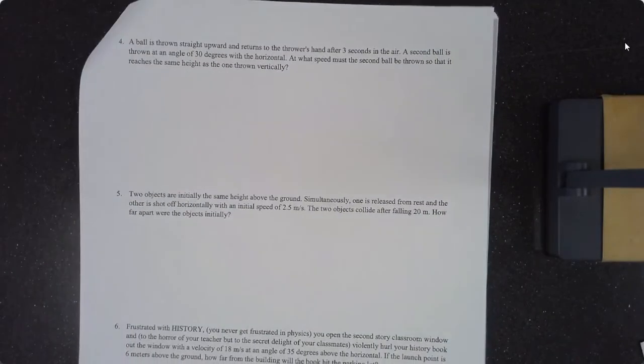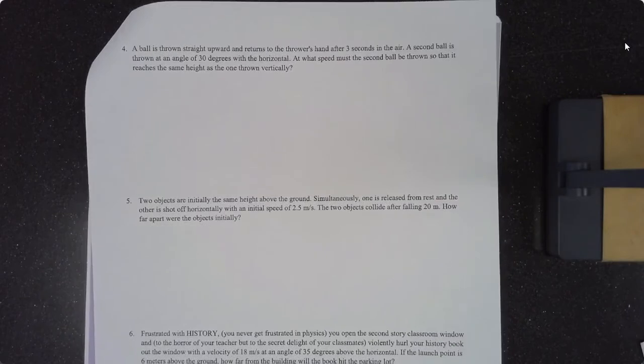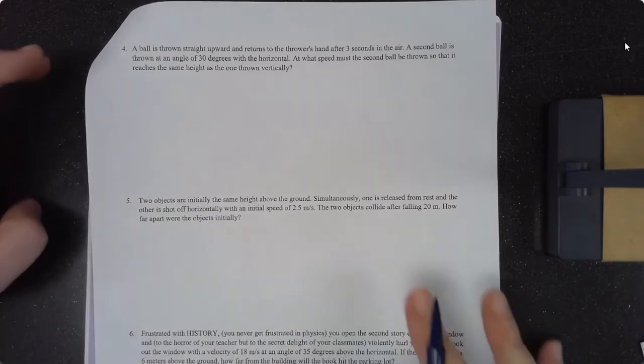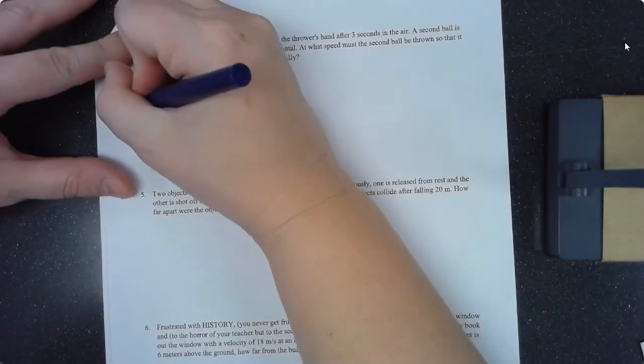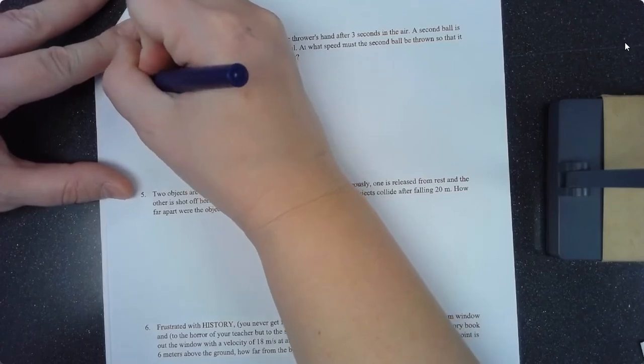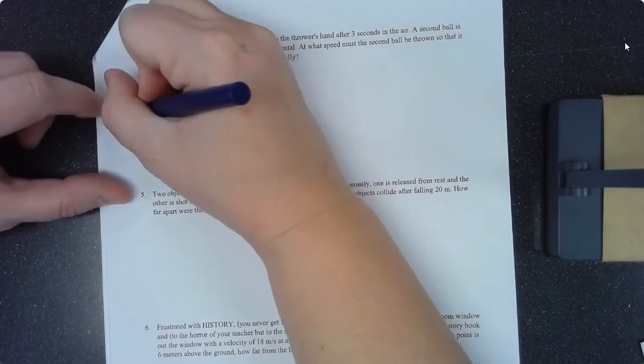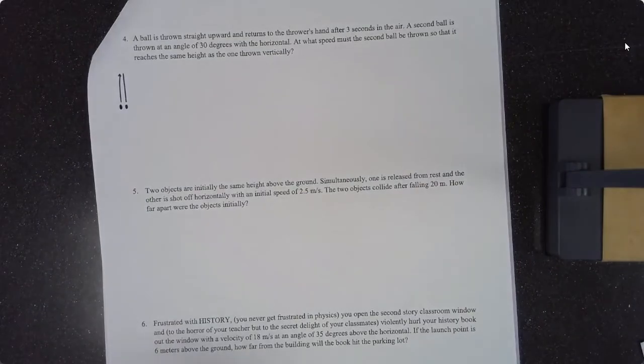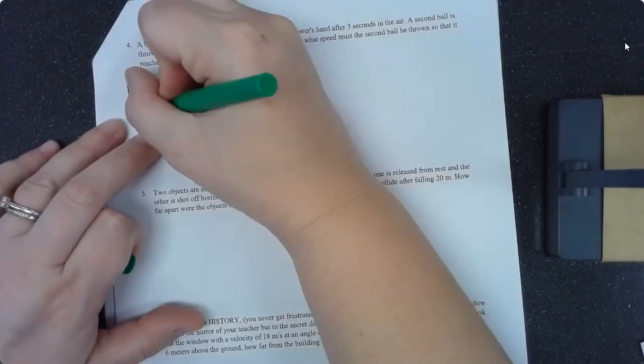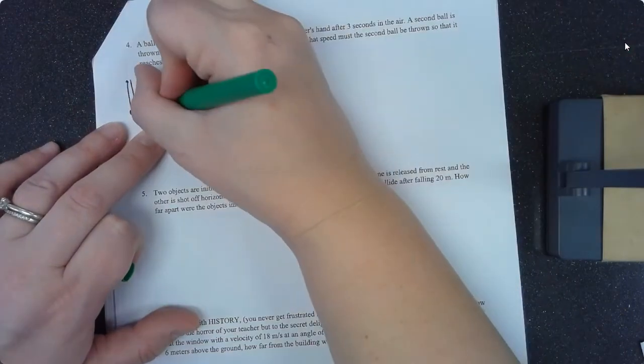Number 4. A ball is thrown straight upward and returned to the thrower's hand after 3 seconds in the air. A second ball is thrown at an angle of 30 degrees with the horizontal. At what speed must the second ball be thrown so that it reaches the same height as the one thrown vertically? So we're going to have 2 balls. One ball gets thrown straight up and then comes back down. The other one gets thrown up in the air at an angle of 30 degrees.